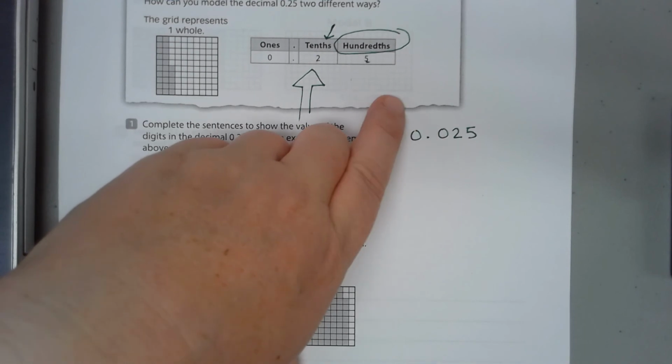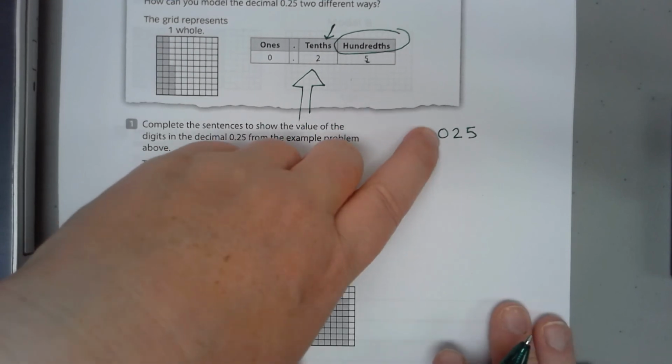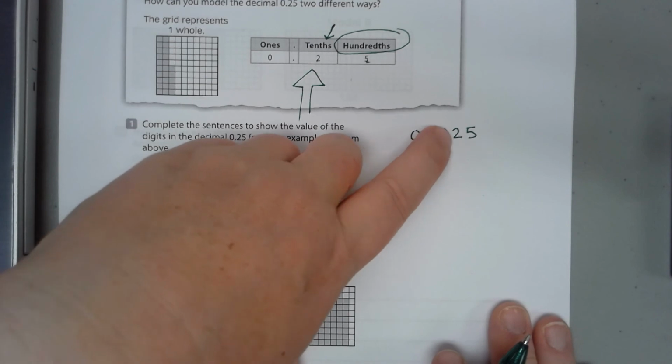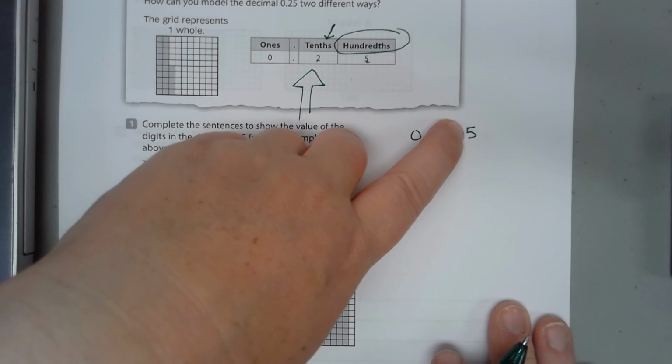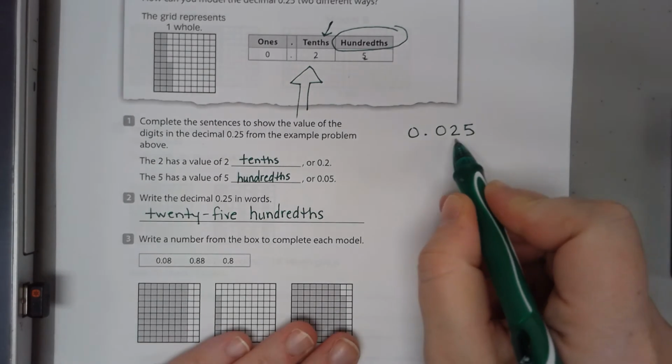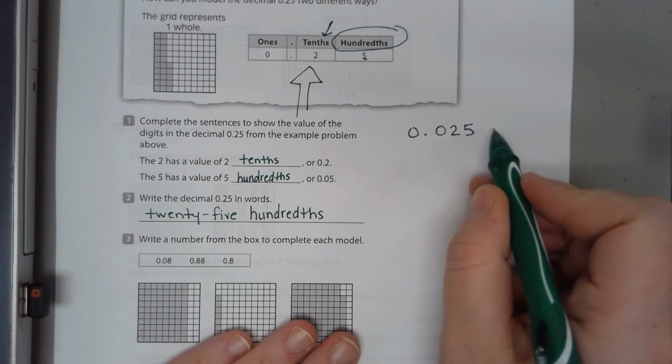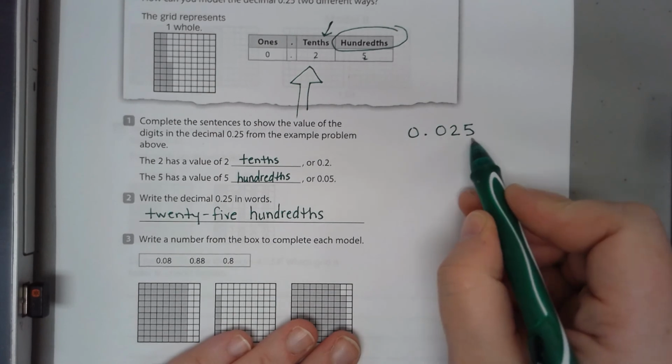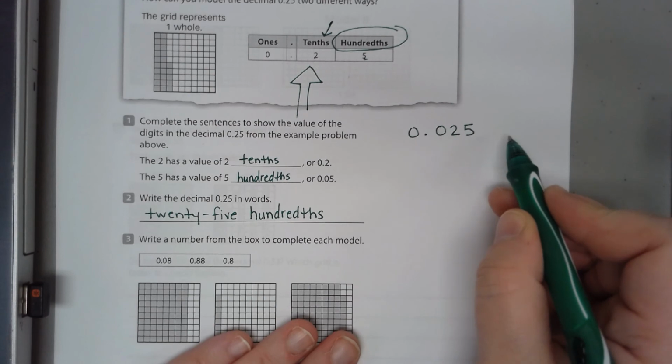I think I said it wrong. Let's do this again. The 0 is in the tenths place, the 2 is in the hundredths place, the 5 is in the thousandths place. Now, if we were going to have to do this all over again, we would say that the 2 has a value of 2 hundredths. The 5 has a value of 5 thousandths.